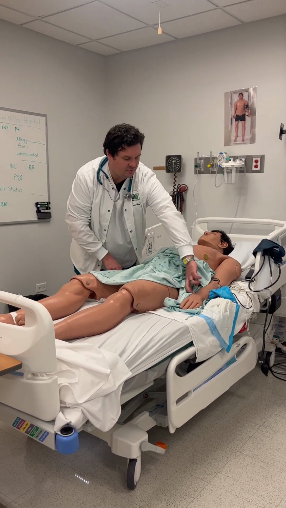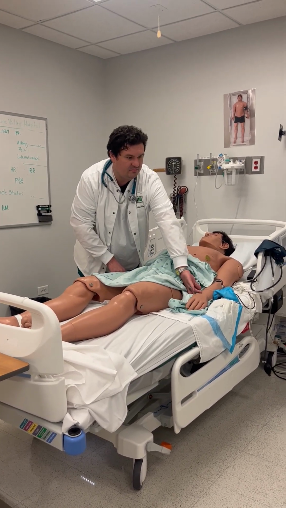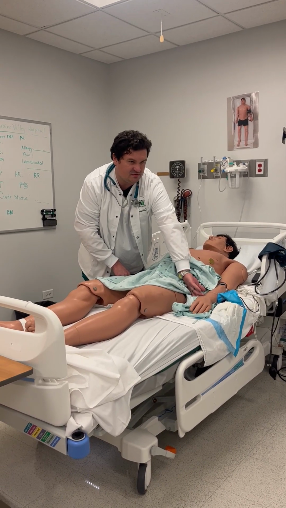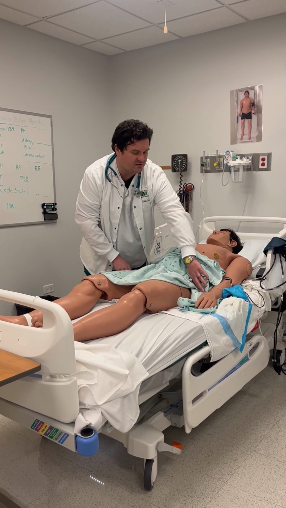Next, I'm going to check his radial pulses for rate, rhythm, and force on a 3-point scale. He's at a +2 for both sides and the same bilaterally, so that's good.